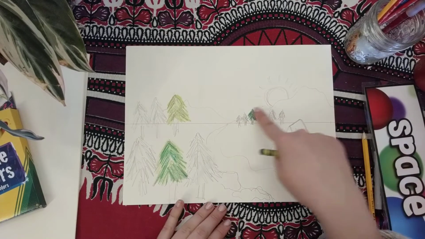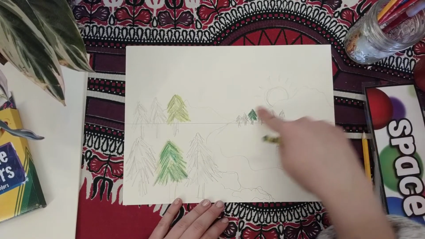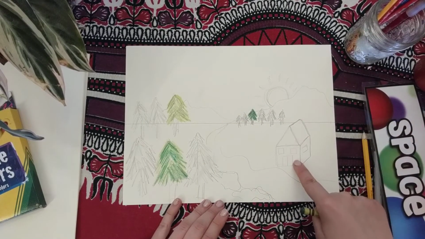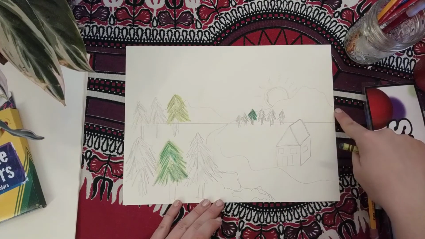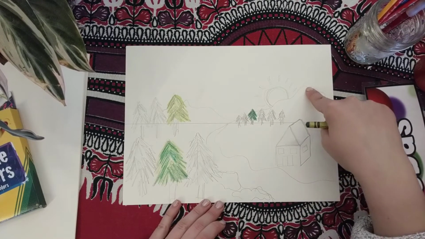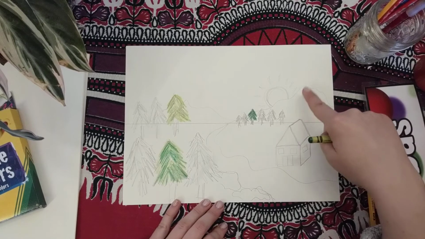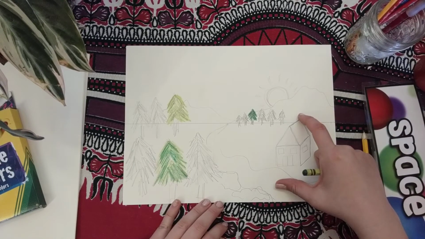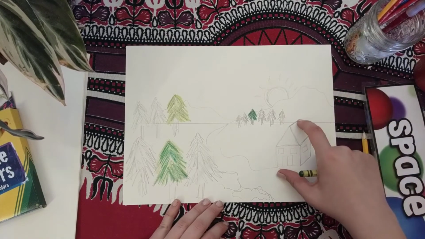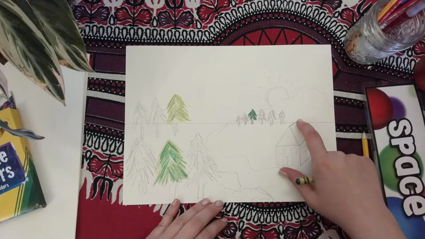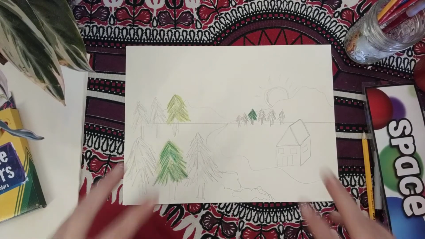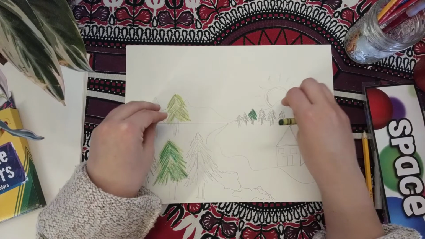And remember, a mountain in real life is much bigger than a house, but the mountain looks smaller because it's in the distance, it's in the background, it's way back there. The house is a little bigger, about the same size as the mountain, because it's so close to us. So, bigger stuff closer, smaller stuff far away.